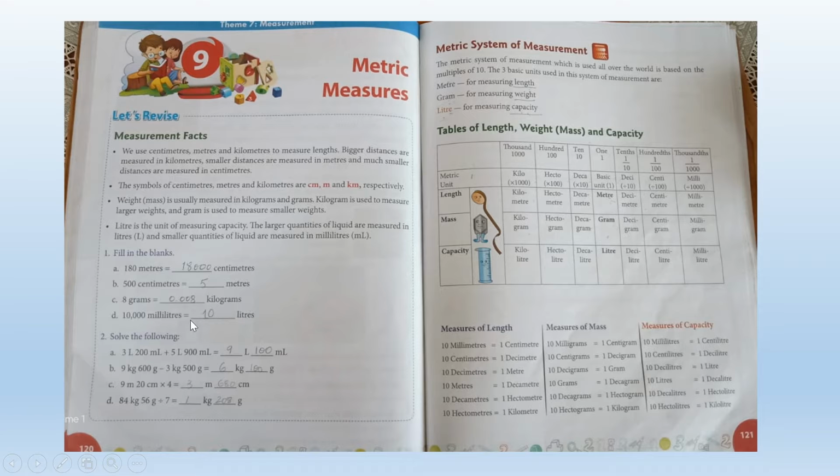And then 10,000 milliliters is equal to dash 10 liters. This one also we have to convert from a small amount to a bigger amount. Milliliter is used for measuring small amounts of liquid, as you see here. And this one is liters, so which one is bigger? Liters is bigger than milliliters, so we have to divide. So 10,000 milliliters is equal to 10 liters. We have to divide by 1000, then we'll get 10 liters.